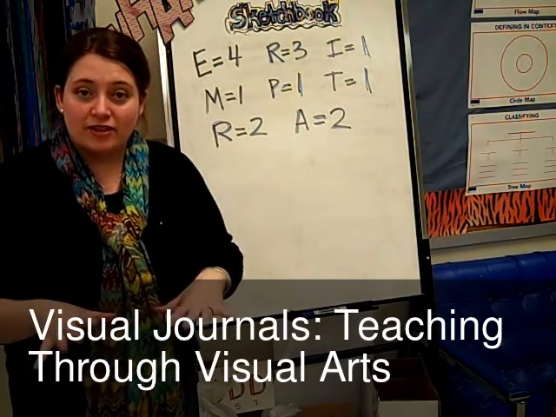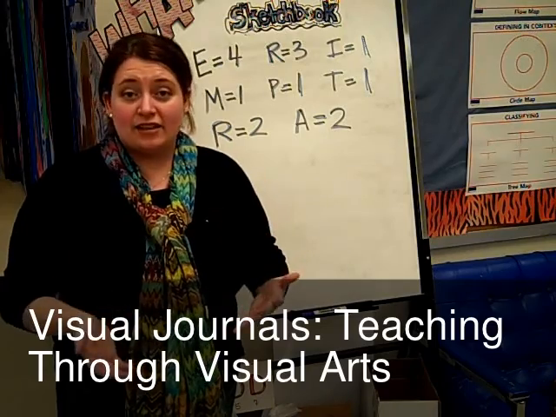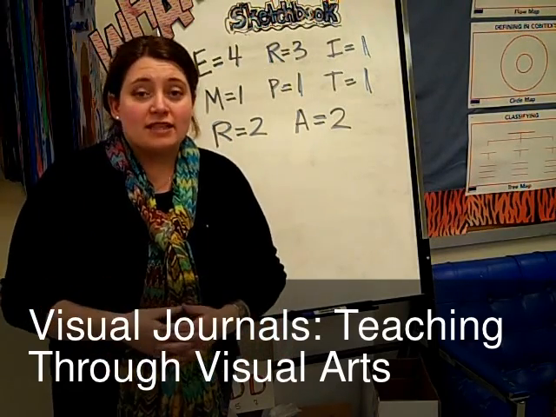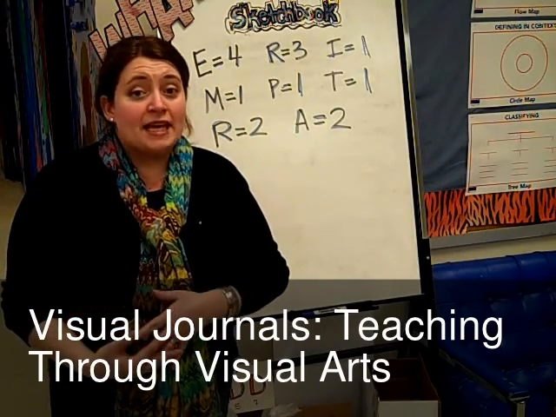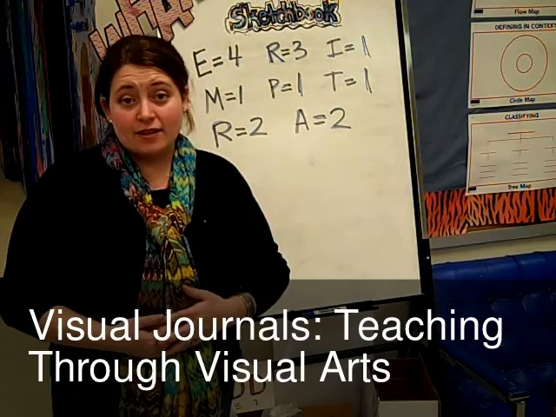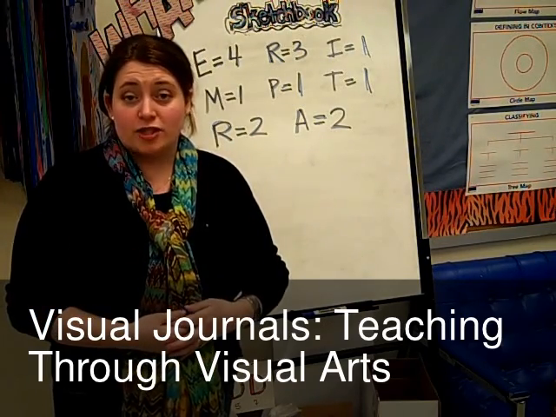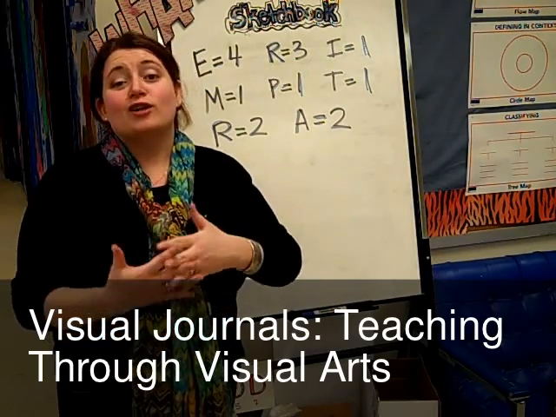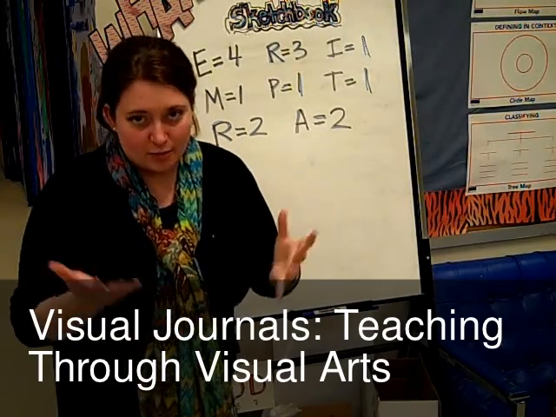Now, this particular activity is just one way to use visual journals in any classroom in order to increase student learning. And what this activity is going to do is help students search for meaning, and we know that meaning creates memory and creates ownership of the curriculum and ownership of the material covered in class. So it winds up helping your students learn more and seek out the solution to the puzzle that you're presenting.